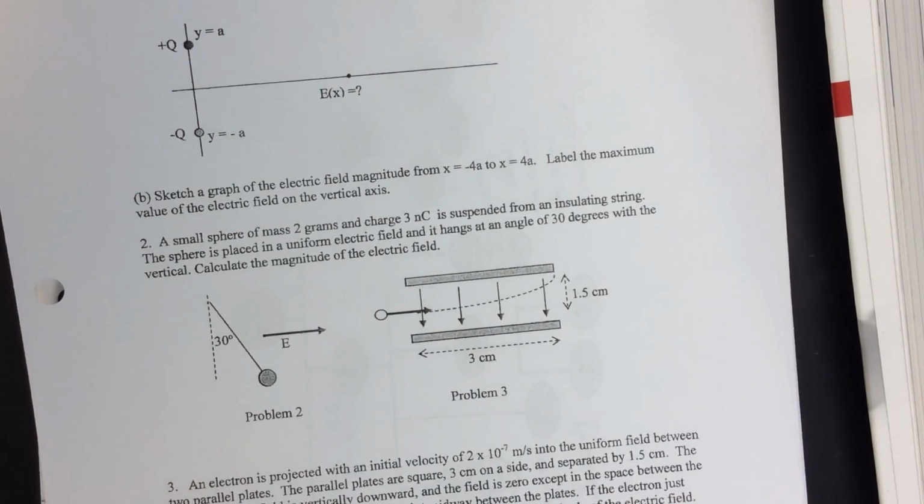I figured out the tension. The only question is, when you're trying to set up the forces in the x direction, the x component of tension is equal to the force, or is it 2 times that force? No, it's just because they're separate objects. I thought so, but I wasn't sure.